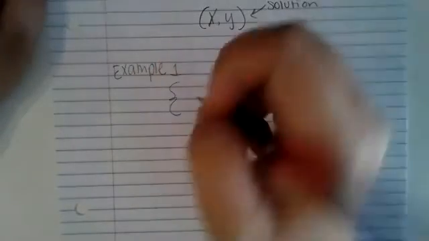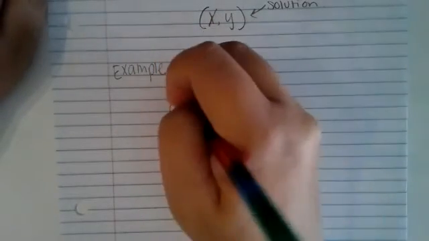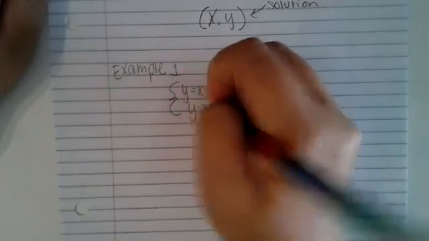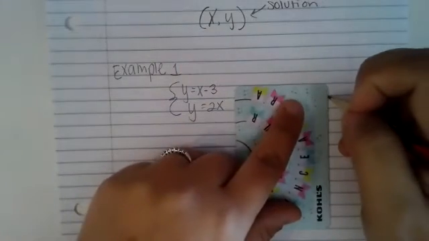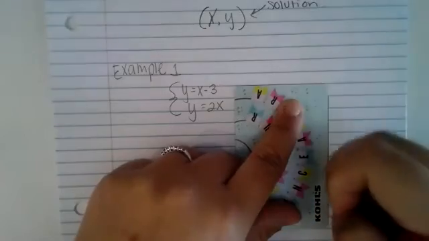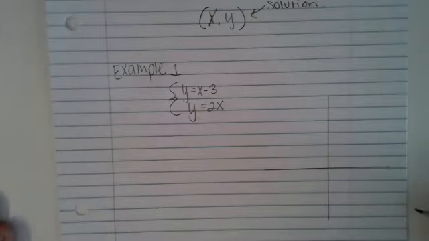Now, here are the things I want to remind you. We never graph on binder paper. The only reason I'm graphing on binder paper is because it's my notes. We're not going to graph and turn stuff in on binder paper. That's not okay. So I'm going to draw this graph over here.